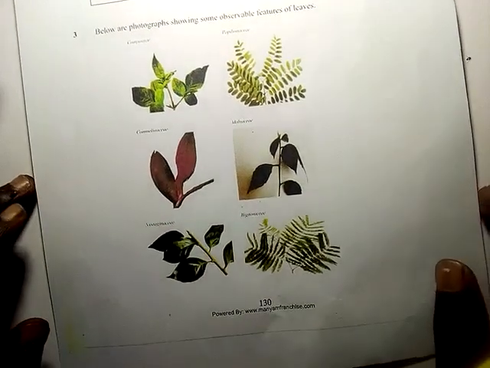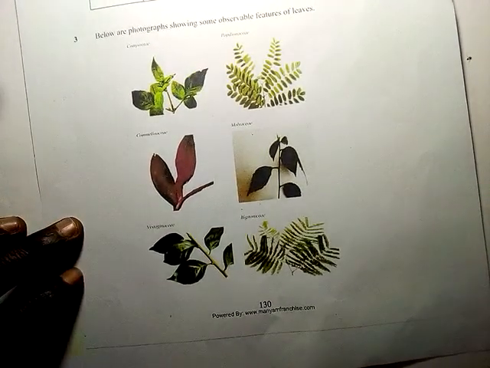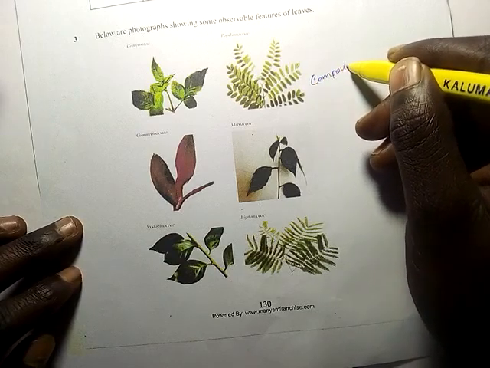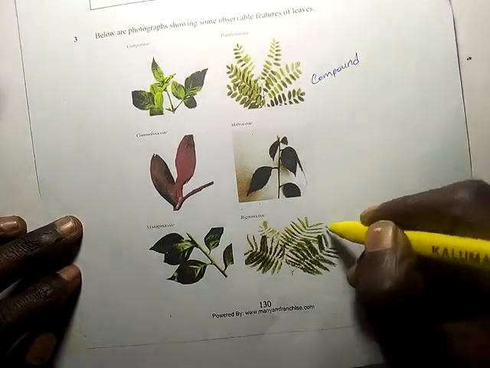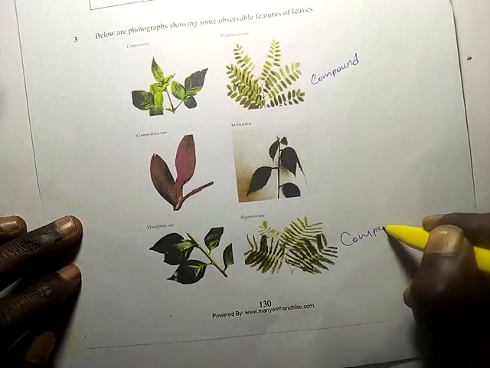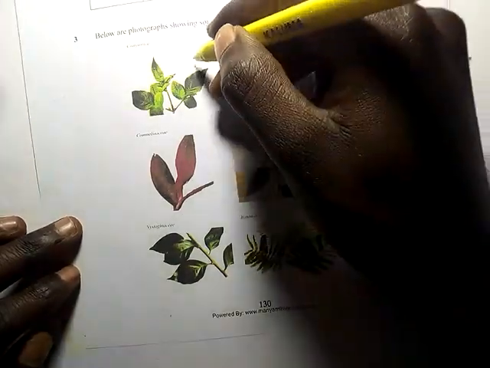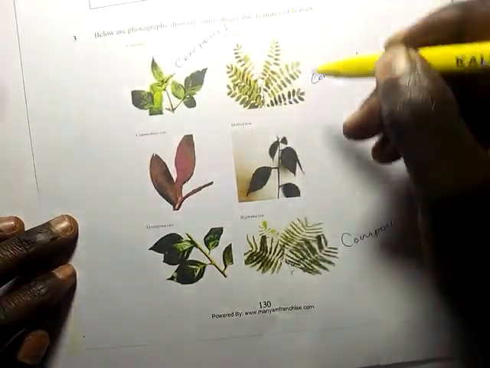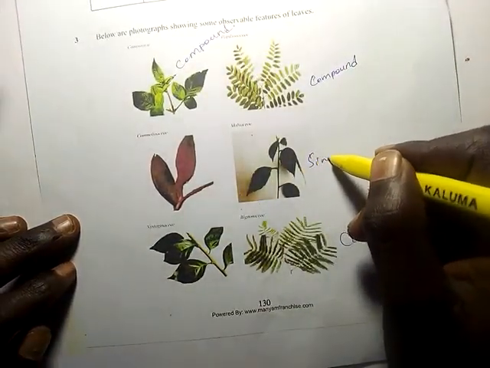Now let's start with the first one, leaf simple and leaf compound. You should be able to identify the leaf simples and leaf compound. So this is the leaf compound, then this is leaf compound, and even this one, this is compound, and this is simple.